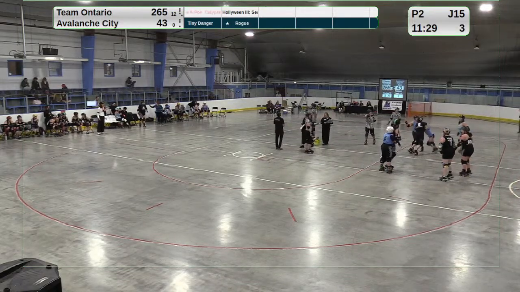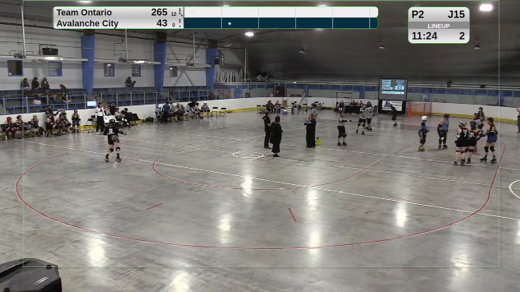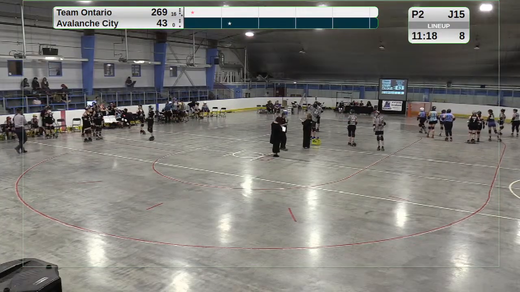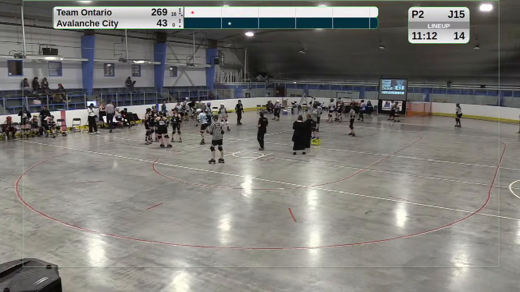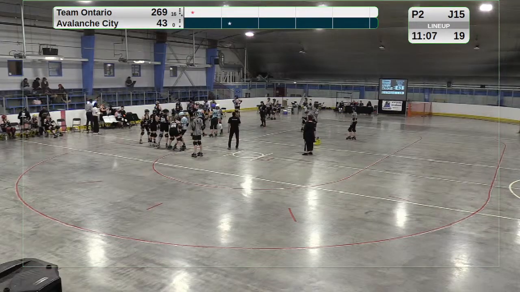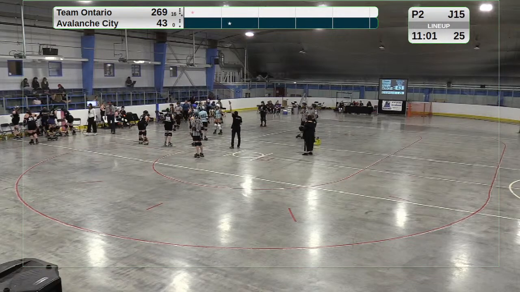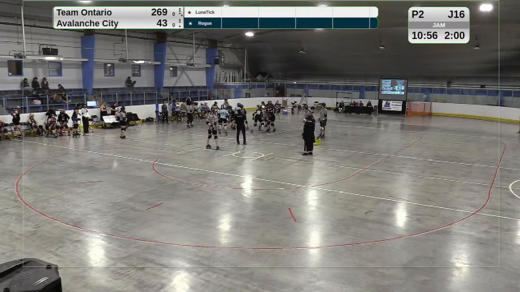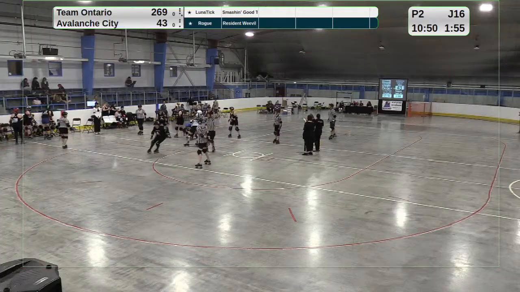So for our last 5 seconds of this jam, it's going to be a power jam for Team Ontario right as Hayden McGrath is released. So Ontario will have their full complement of blockers and a power start on this next jam. Getting this power jam opportunity, it's going to be number 127 for Team Ontario.